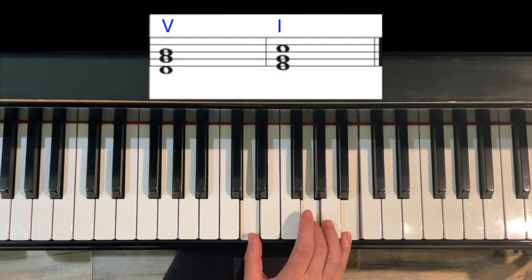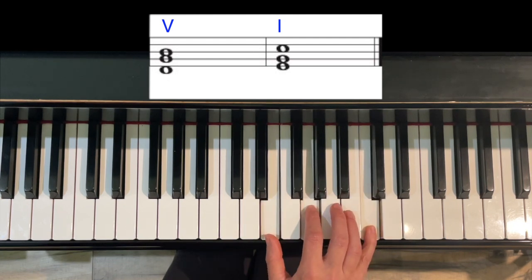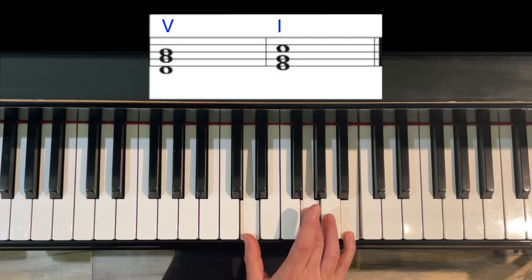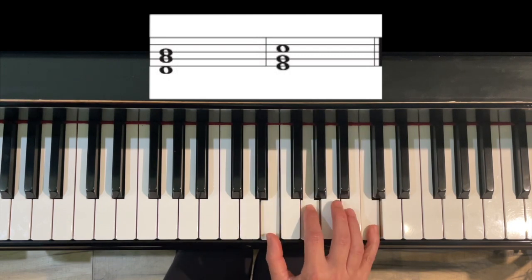From here to here. And you might notice I'm changing the fingering. I'm using standard fingering for these inversions. That's also another video. So I'm just scooting my second finger over.